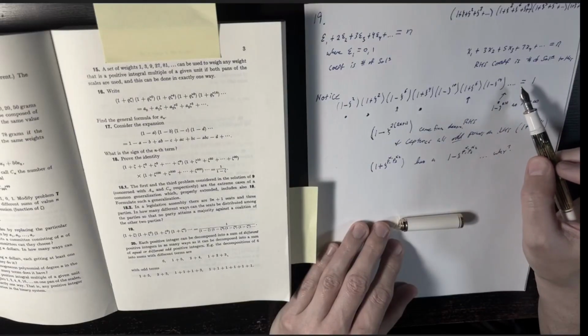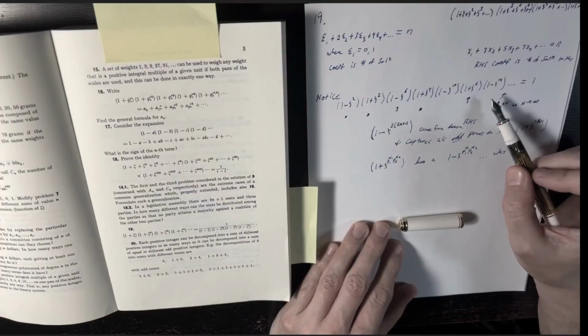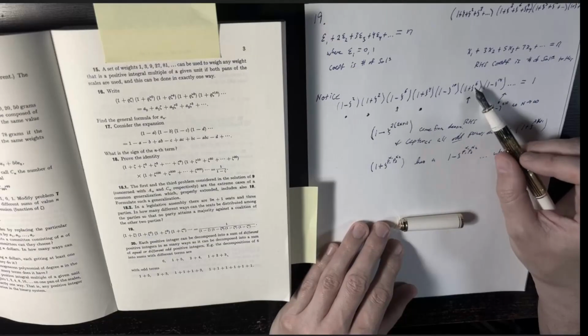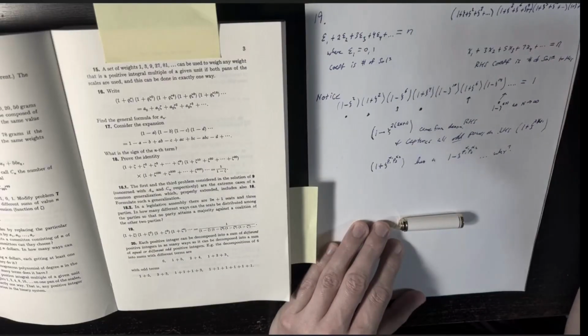I mean, if you want, we could keep going with that. This gives you minus 12. Yeah, minus zeta to the 12th. And because 12 is an even power, here's an 8, 10, 12.